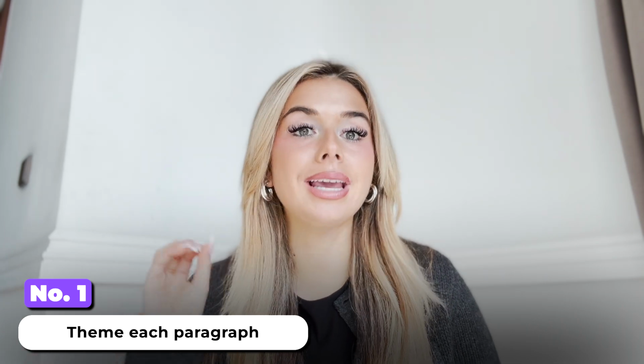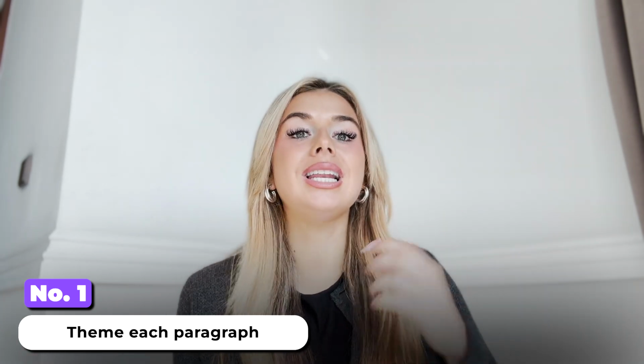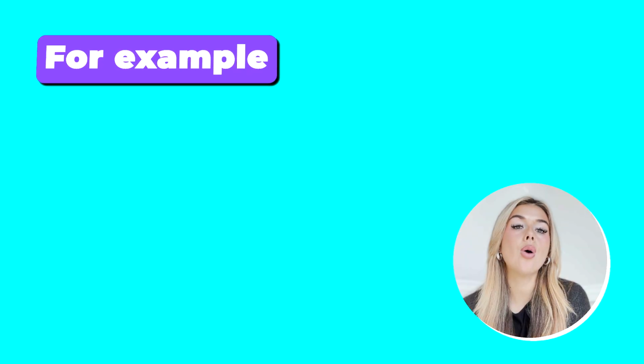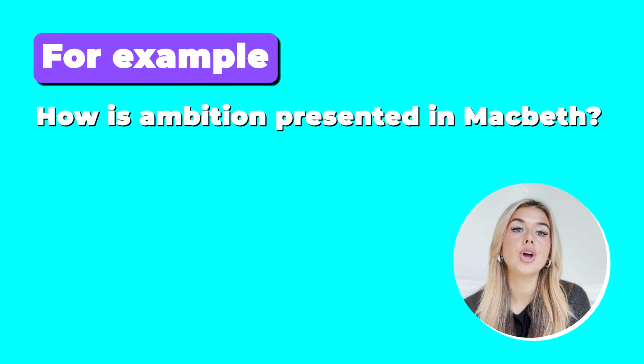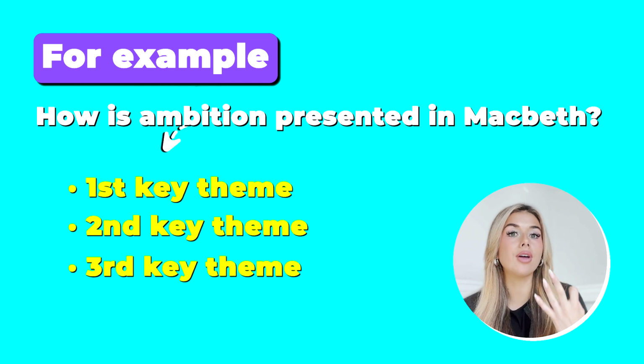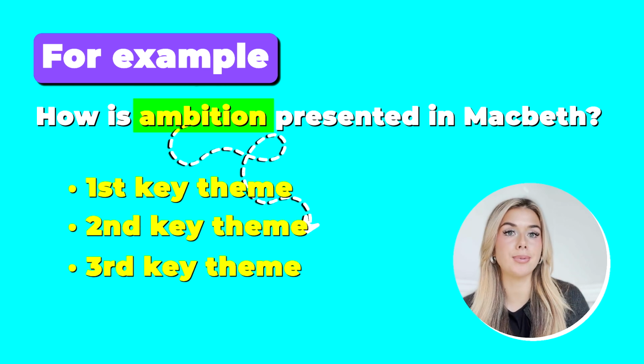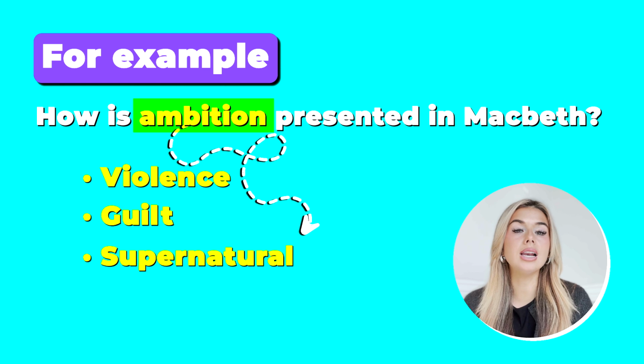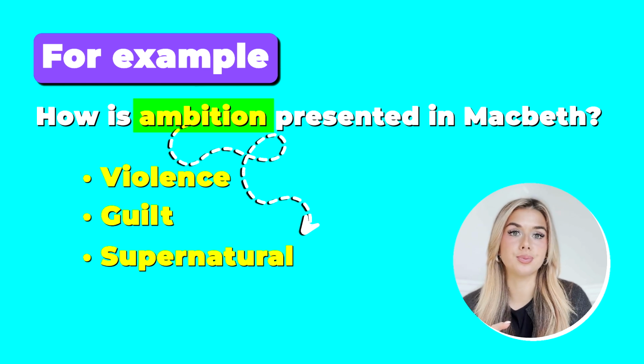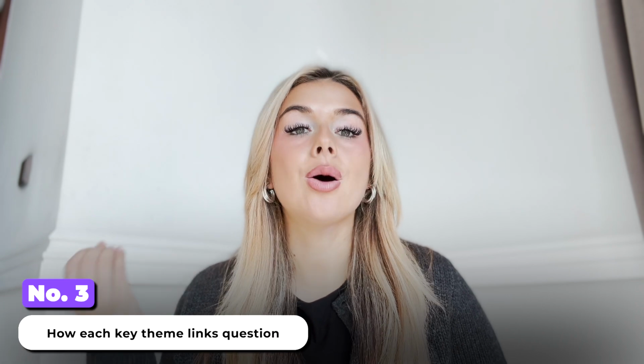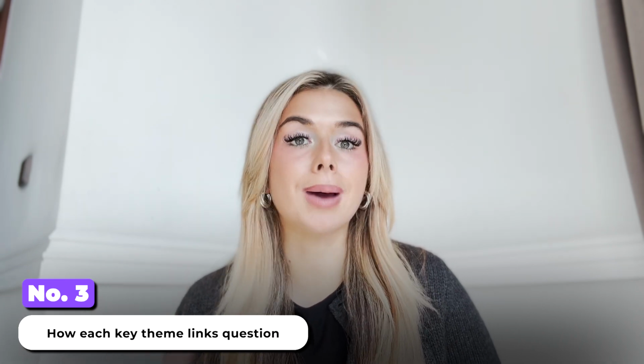Okay, cool. So now we've got the key themes. What we want to do for step 2 is we want to theme each paragraph. So we want to link each paragraph to one of our 6 key themes from VAGAS. So say, for example, if the question is, how is ambition presented in Macbeth? We want to think of 3 other key themes that link to ambition. So I'm going to use violence, guilt, and the supernatural. And then the third thing you want to do with key themes is you want to decide how each of those key themes links back to the question.